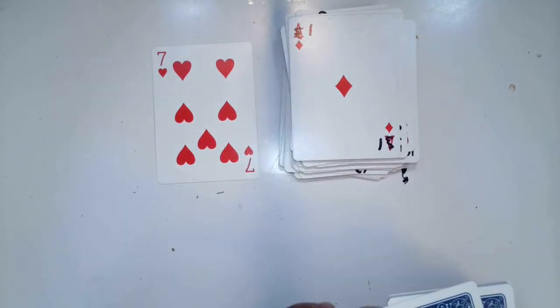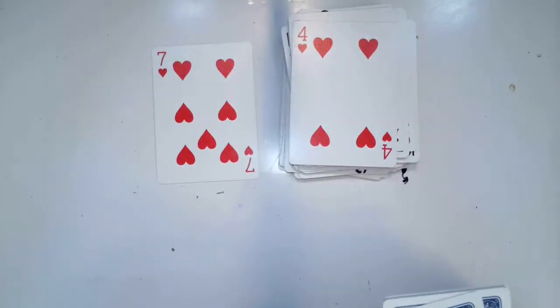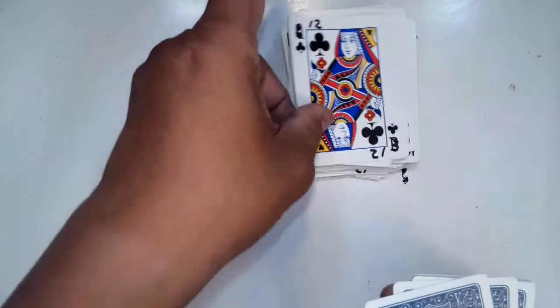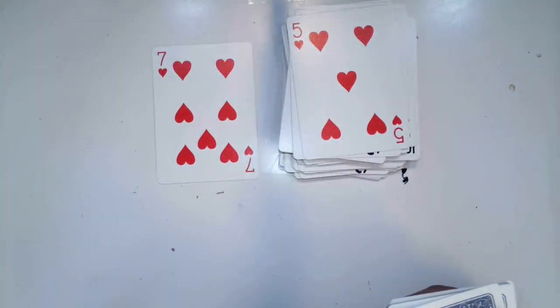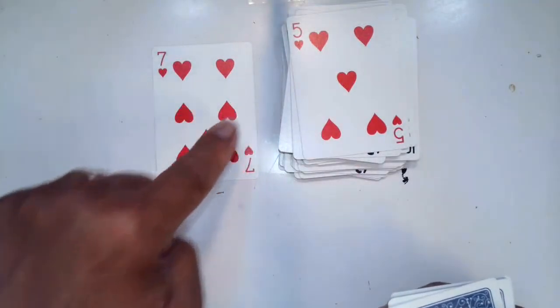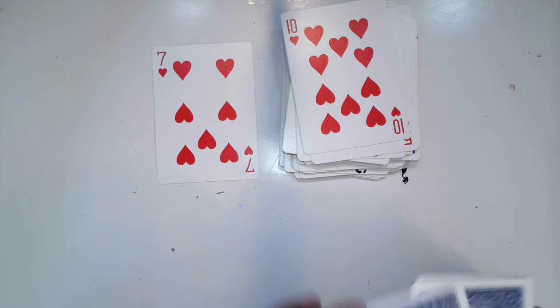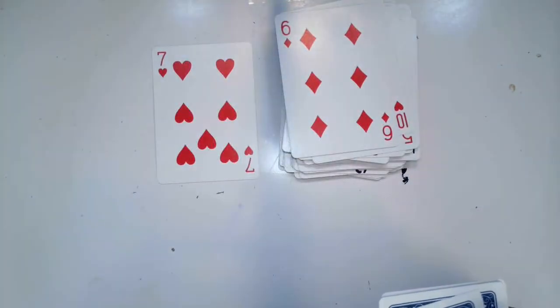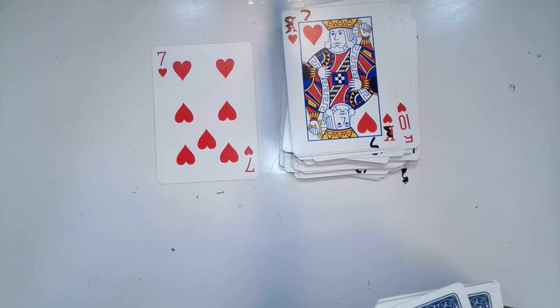7 times 1, 7. It's the other number. 7 times 4, 28. 7 times 12, 84. Memorize it. 7 times 5, the clock. Slide your finger to 7 minutes, 35 minutes. 7 times 10, 70. 7 with a 0. 7 times 6, 42. 7 times 7, 49.